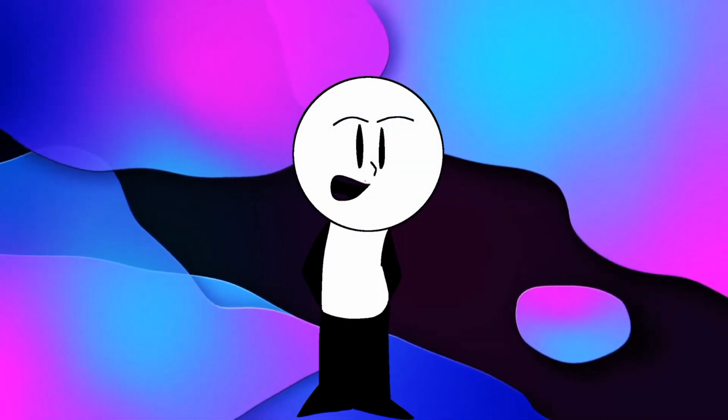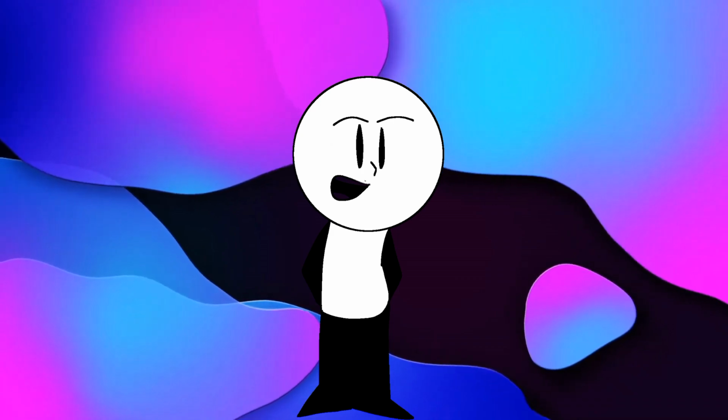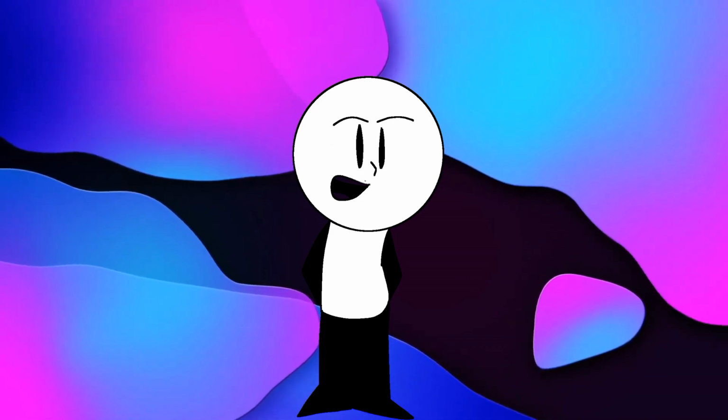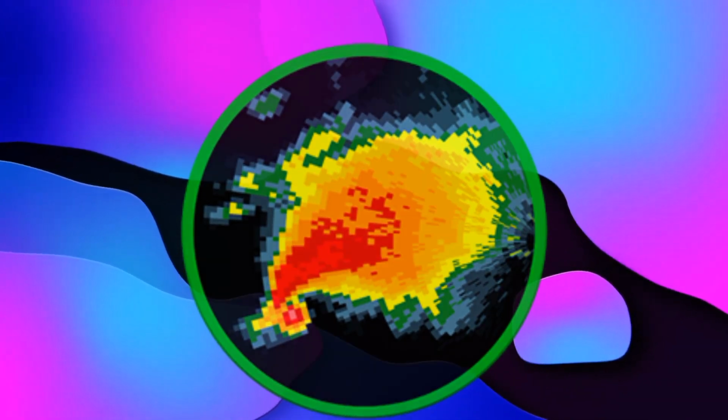Alright, before we move on to any tornado related topics, we do need to talk about these recommended radars to track severe weather events. Alright, up first we have good old RadarScope.